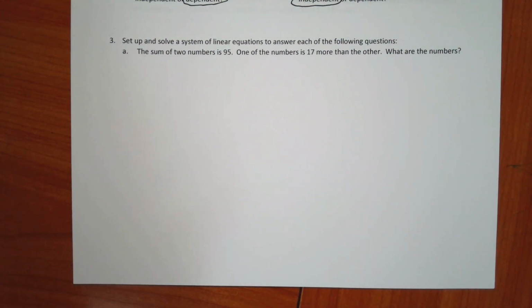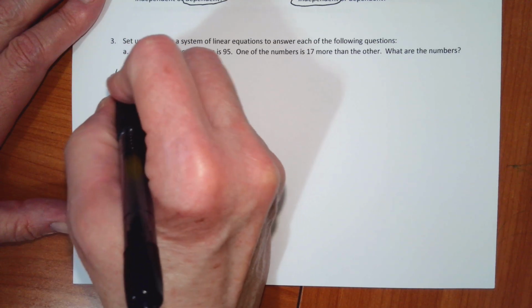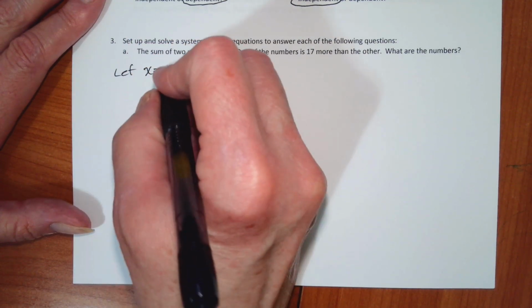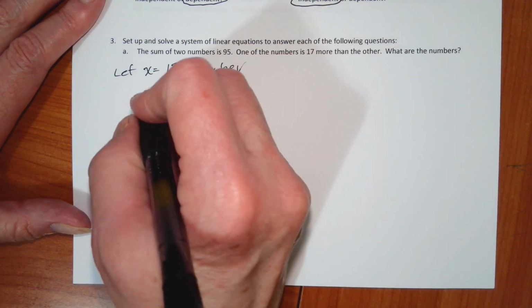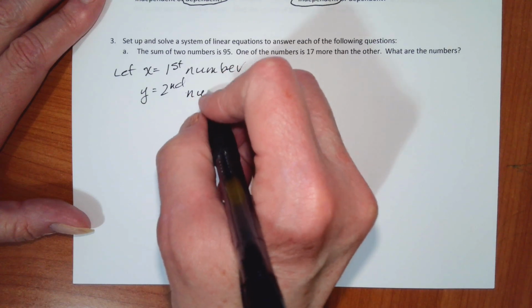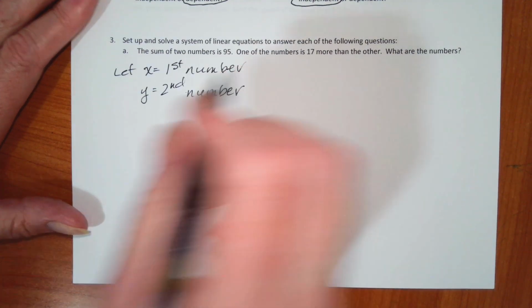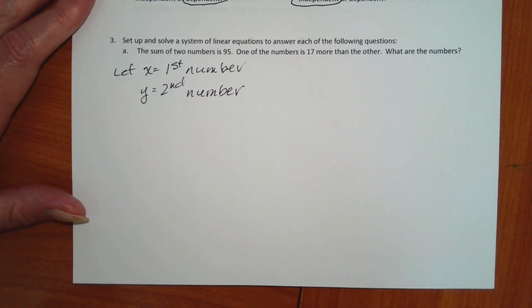Okay, so it says the sum of two numbers is 95. One number is 17 more than the other. What are the numbers? Well, we've got two numbers. So let x equal the first number, let y equal the second number. And then I'm going to have to look for clues in the problem to see what do I do with this.